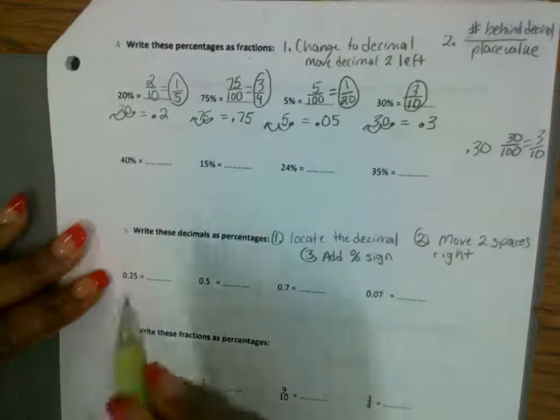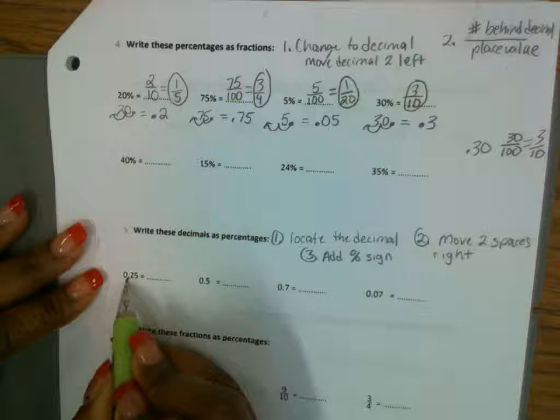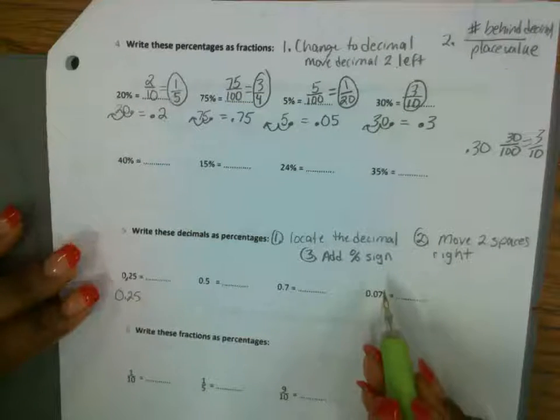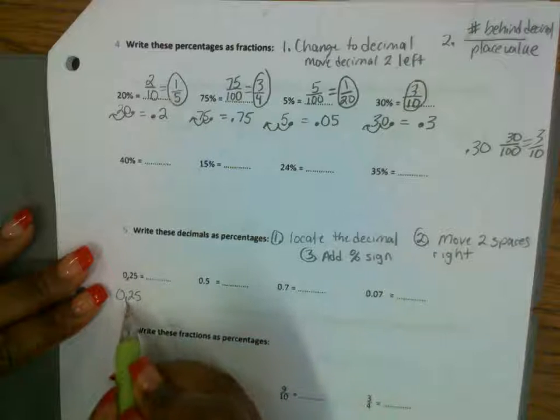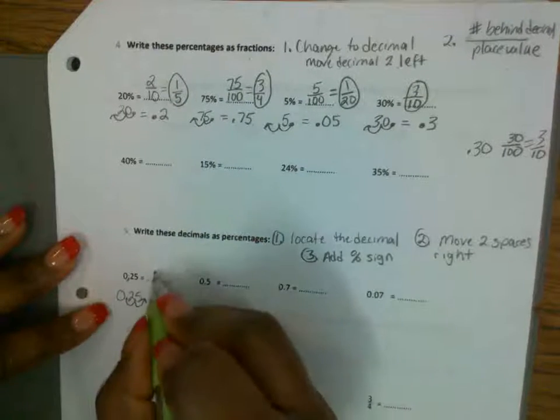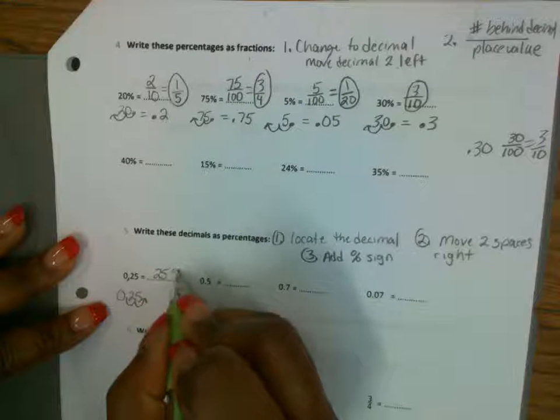Okay, so locate the decimal. The decimal is here. Okay. You're going to move the decimal 2 spaces to the right. 1, 2. It's right here. So now what you have is 25%.